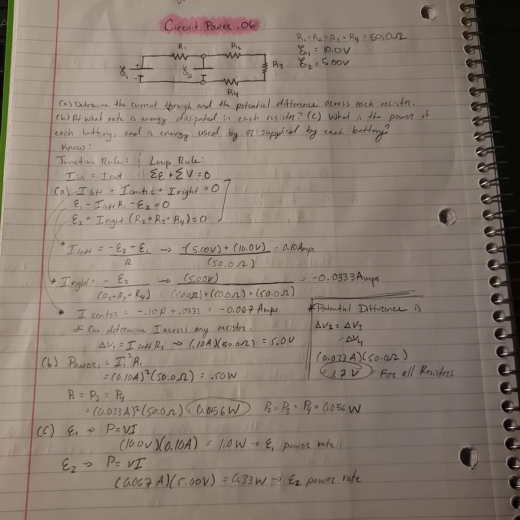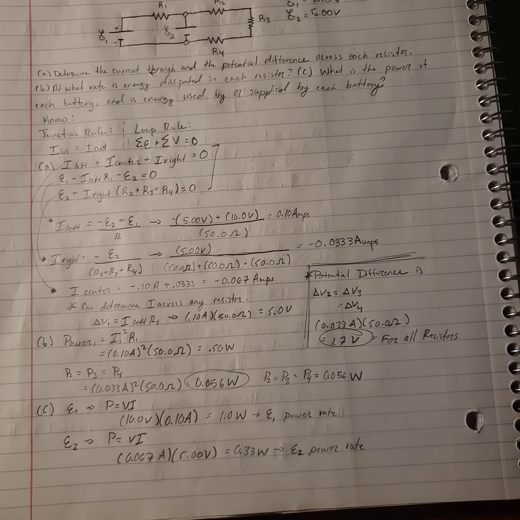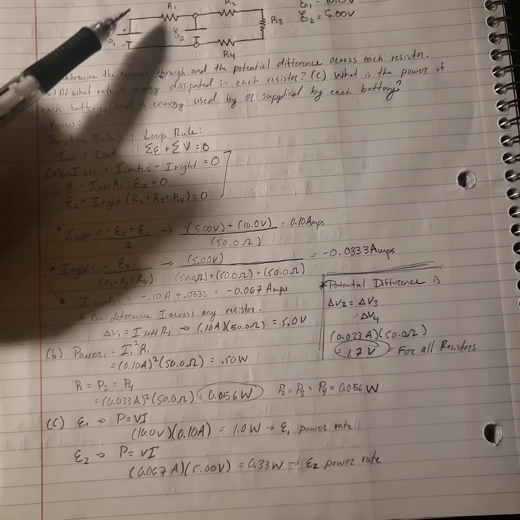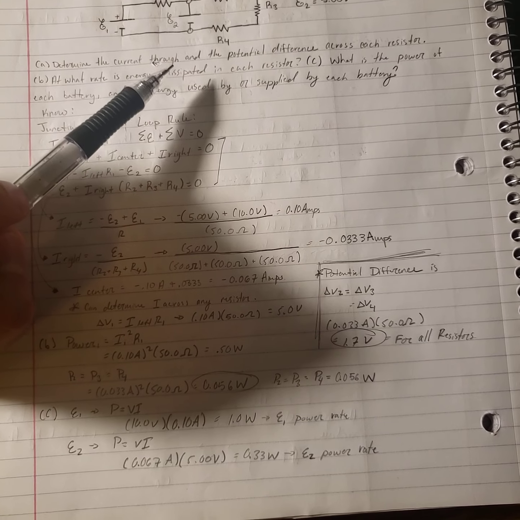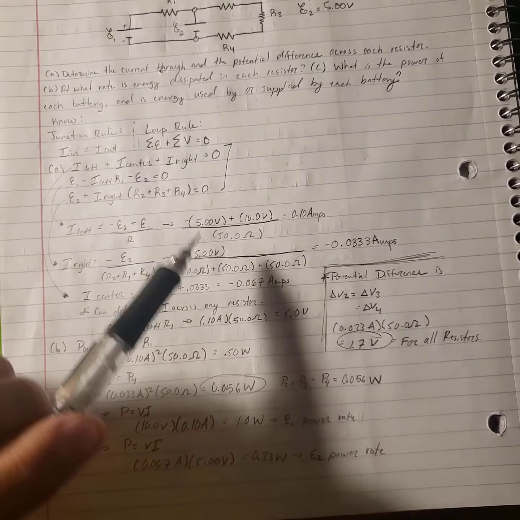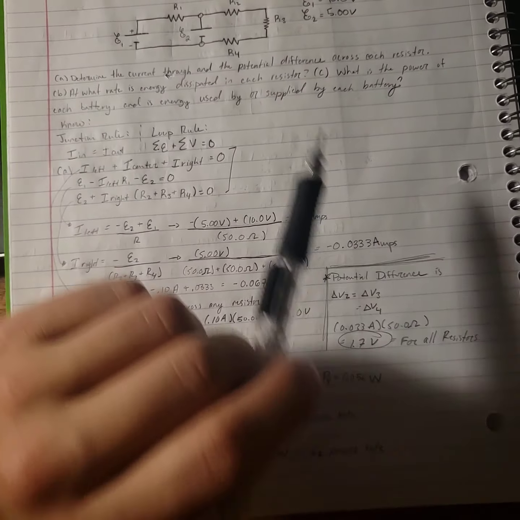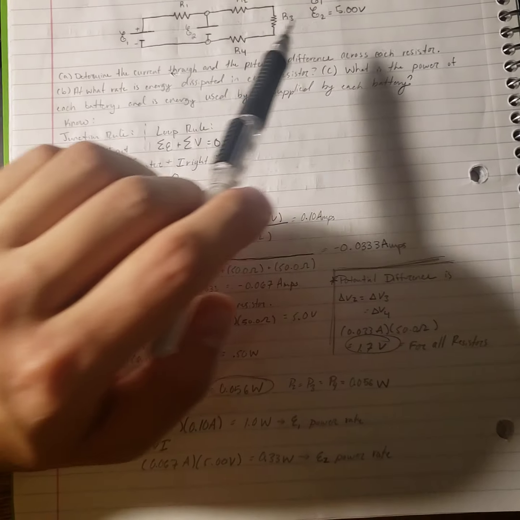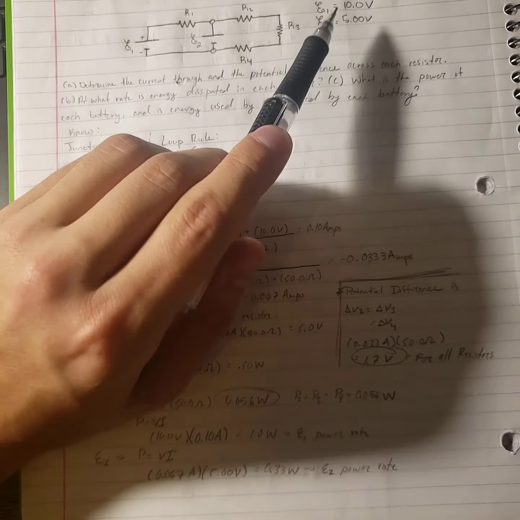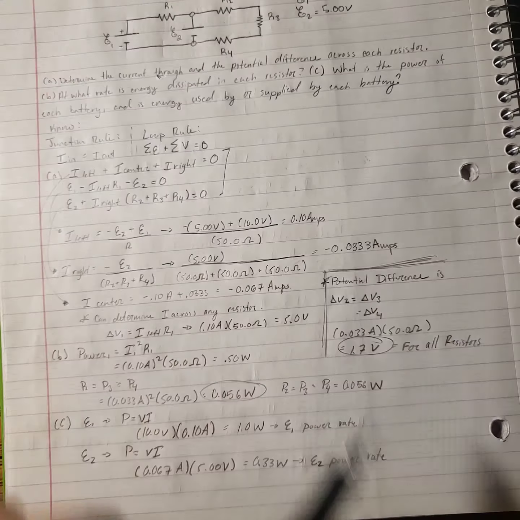Here we have a circuit power question. We have a circuit with three different types of elements. You have two batteries, and the total resistance is 50 ohms. The first battery EMF is 10 volts and the second one is 5 volts.